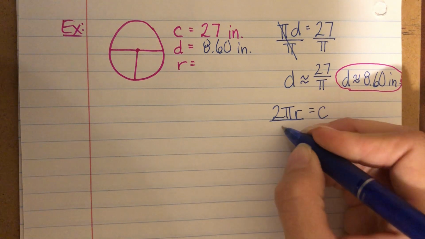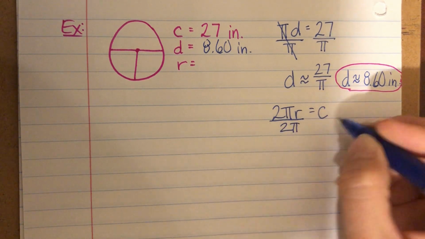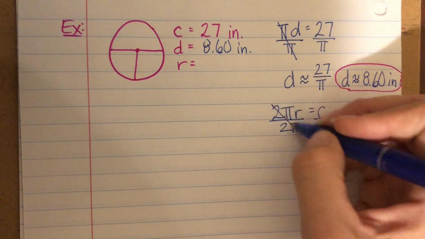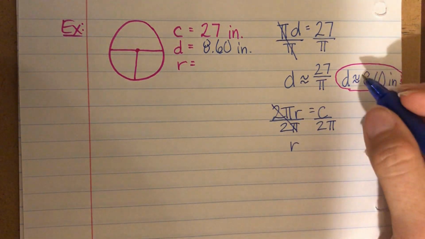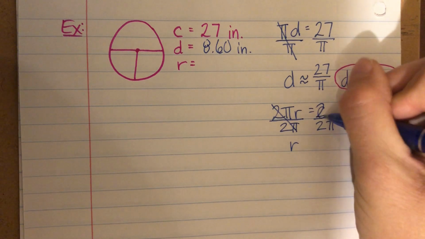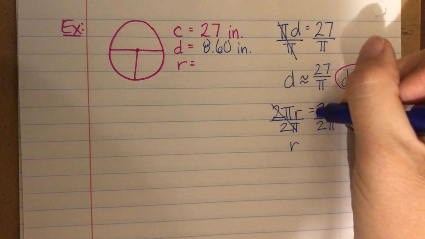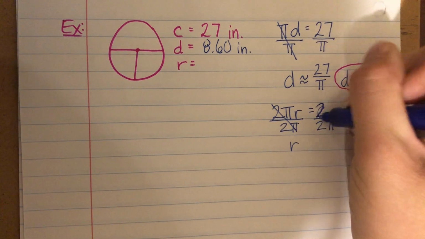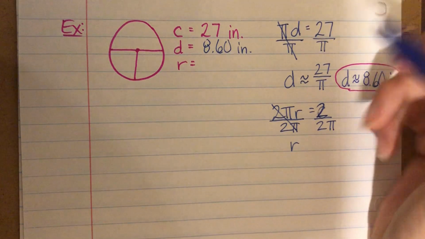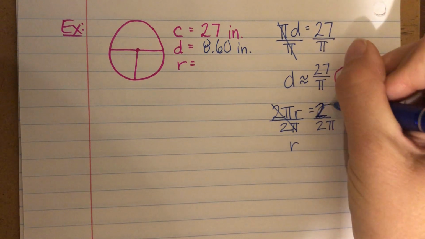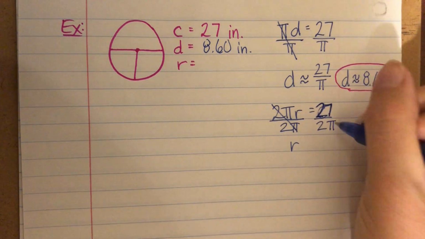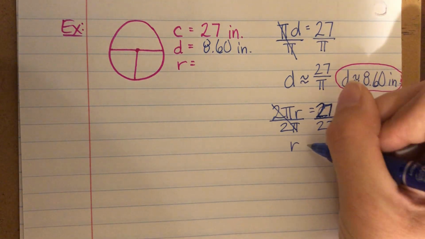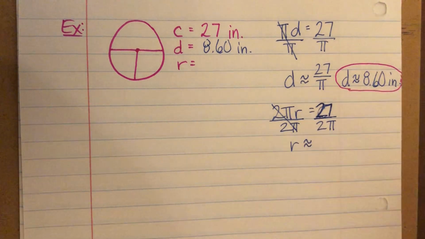I know we haven't gotten to equations yet, but you should have learned something close to this in 6th grade. Oh, I forgot to write in, we know this is 27. Let's go ahead and put 27 in there for circumference. Actually, this is an erasable pen. I'm going to erase. Okay, so you have 27 divided by 2 pi, and that's going to give us our radius, okay?